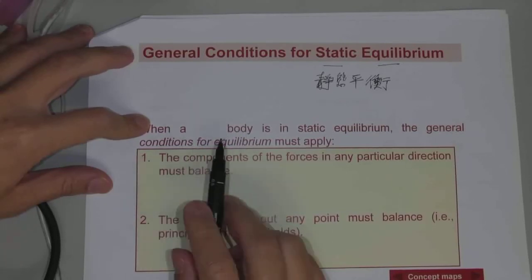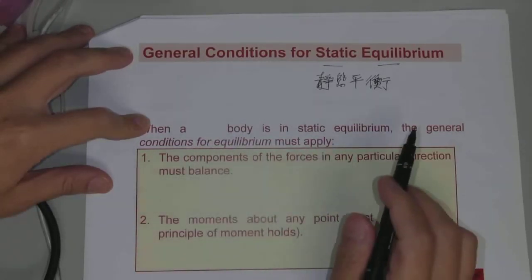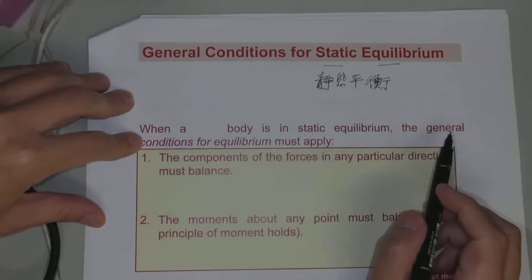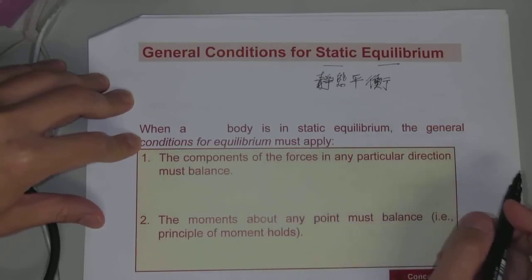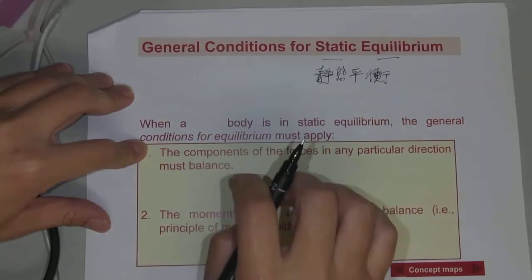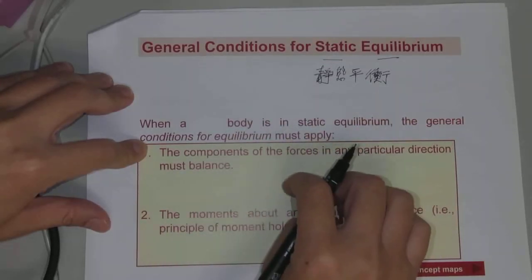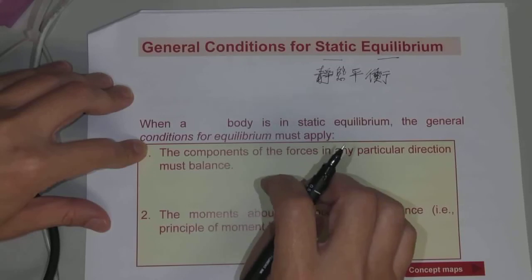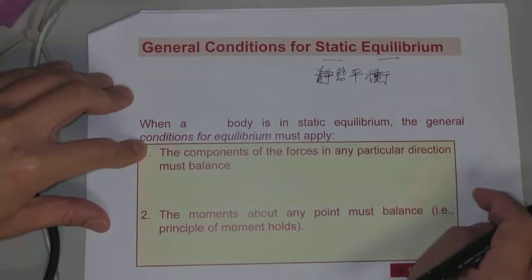So when a body, an object, or structure is in static equilibrium, there are three conditions you need to satisfy. First two: sum of all forces in the horizontal direction, 0. Sum of all forces in the vertical direction, 0.